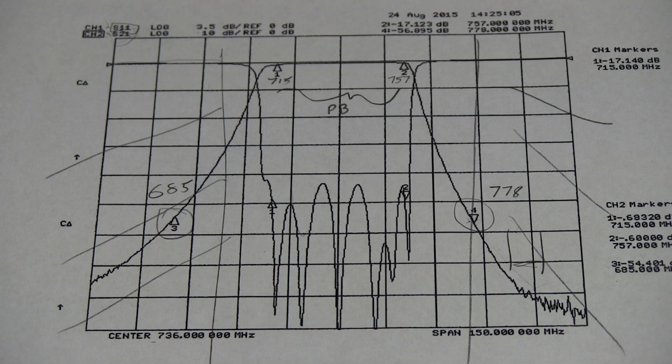So this is how you would look at, interpret, and measure your filtering products to get an idea of how you're designing the system and what filters you need.